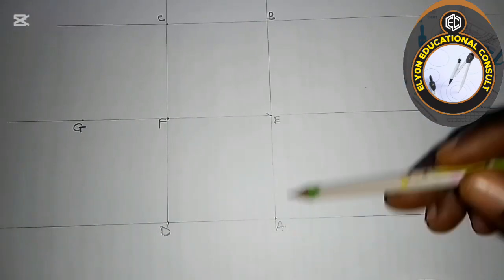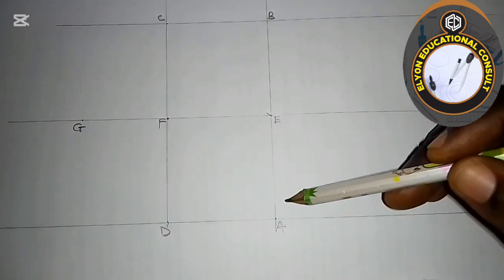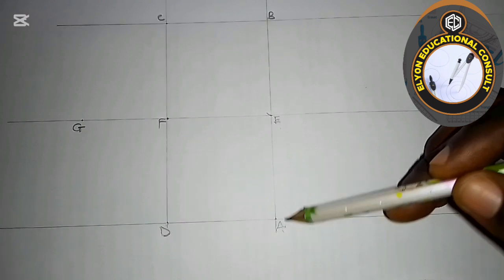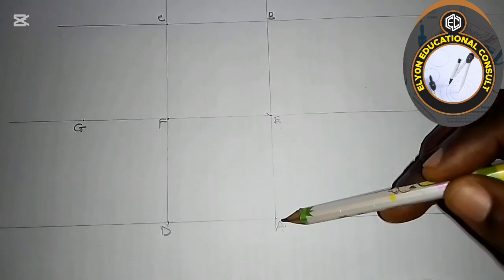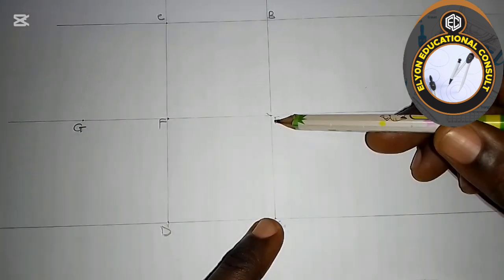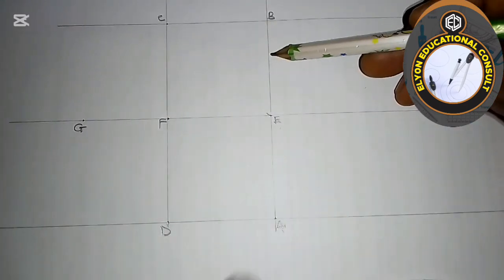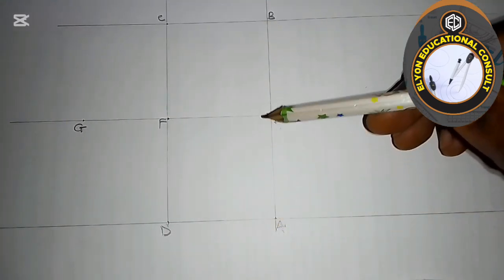So I'm going to be dividing AE into any number of equal parts of my choice. I can choose 4 or 5. If I choose to divide AE into 5, I will transfer the same measurement to this part here.